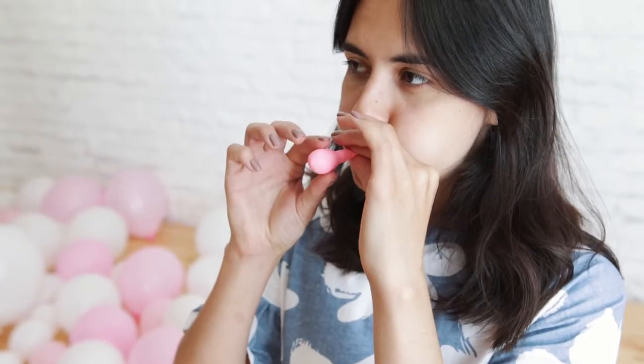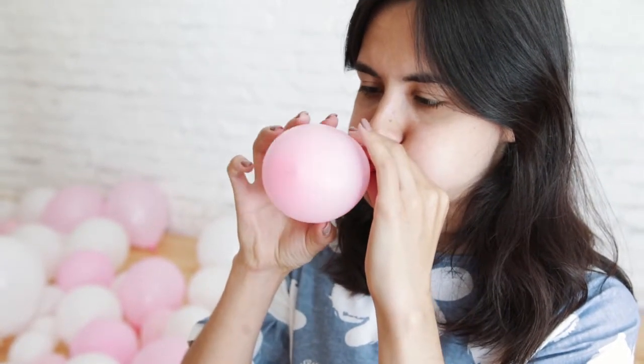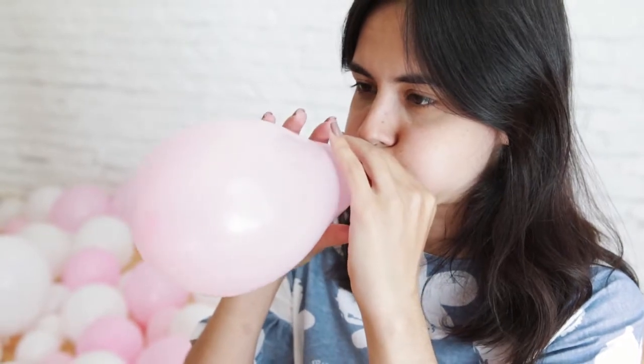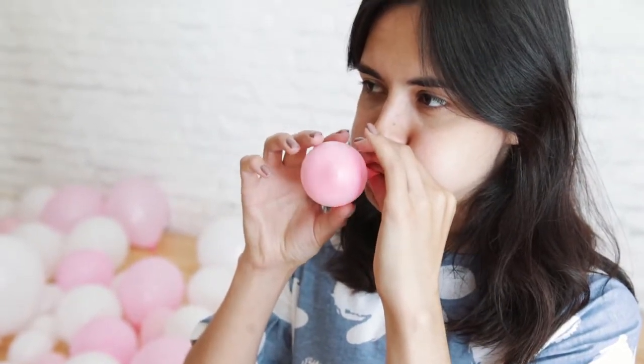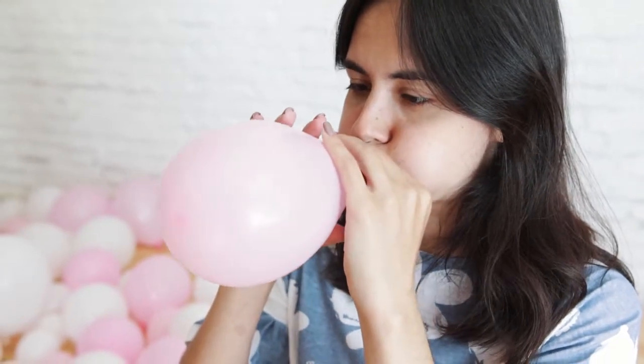If you've ever been to a birthday party, you've probably spent some time doing this, inflating balloons. But what is actually happening when you inflate a balloon? Why does a balloon inflate when you blow into it?